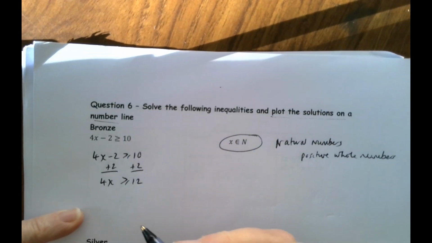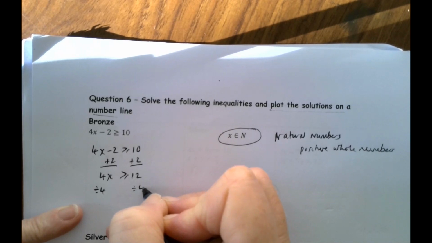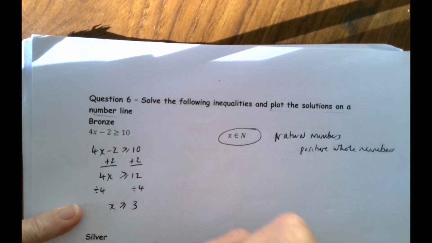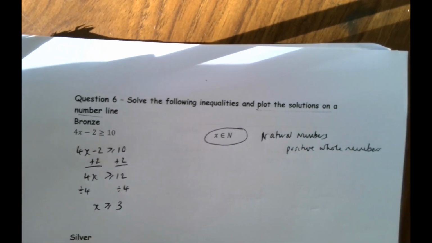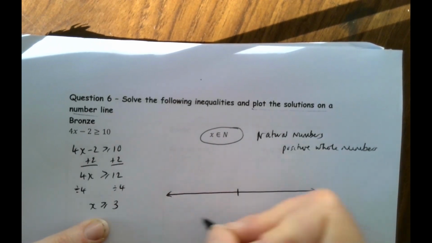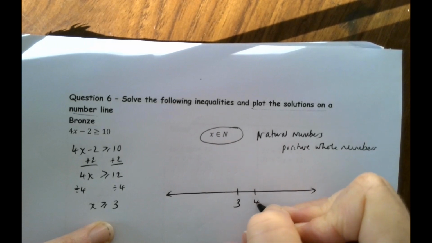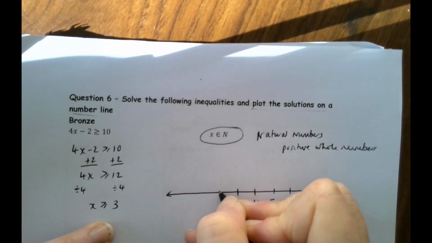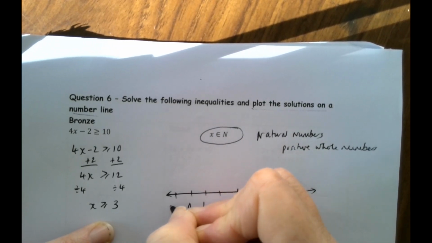Make it 4x is greater than or equal to 12, and I divide by 4, make that x is greater than or equal to 3. Just like I would in an equation. And now do my number line, cut a line down, put my number in the middle, 3. I do numbers to the right, I do numbers to the left.